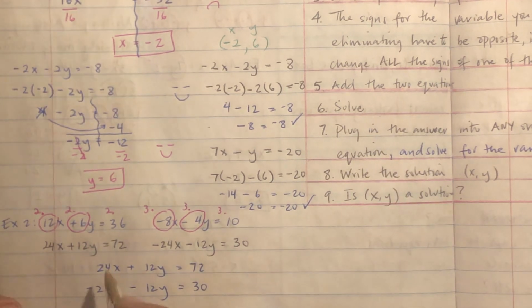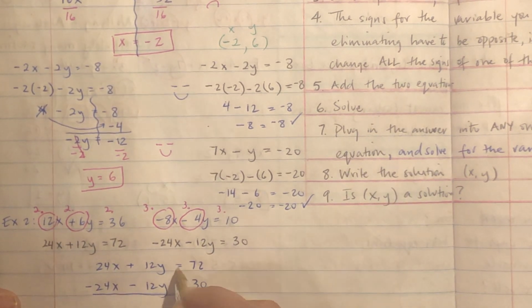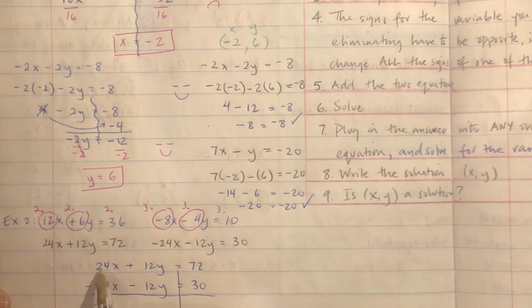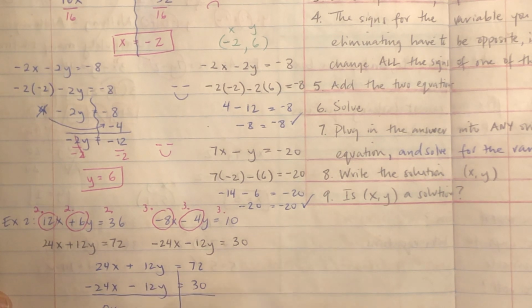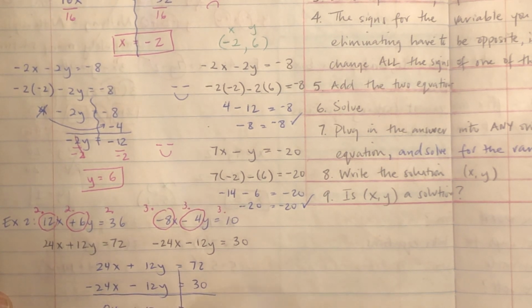Add the two equations. This is a listening check. Color in the circled negative 8. Okay, so 24 minus 24 is going to be 0x. 12 minus 12 is going to be 0y. 72 plus 30 is going to be 102.